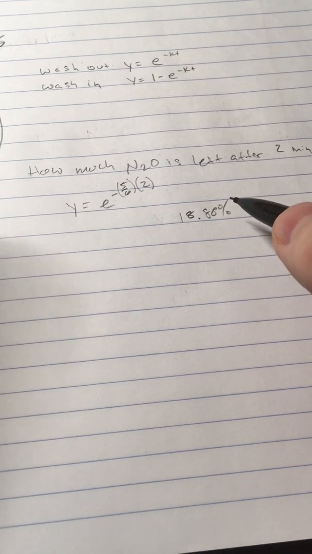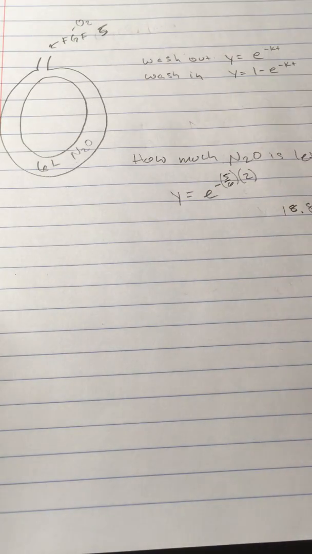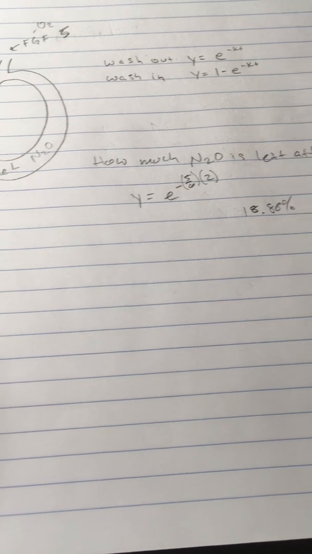So that is a washout equation. Again, you're concerned about how much of your original volume is left. So I'll go ahead and upload this, and we'll do a wash in equation next.